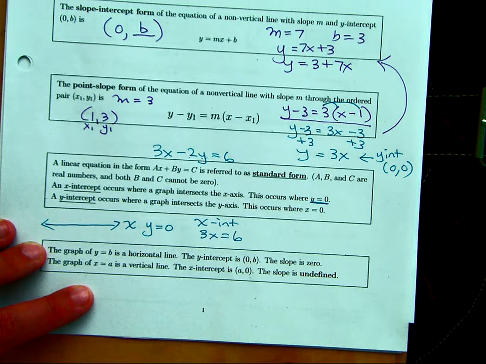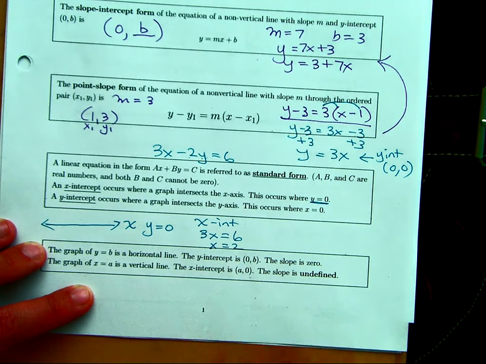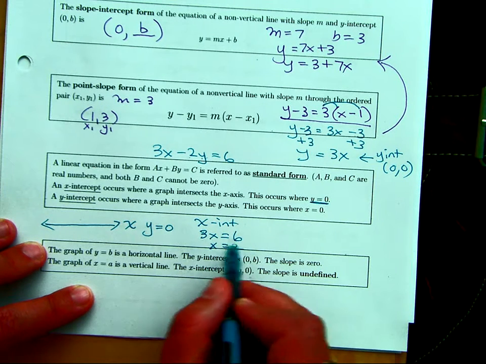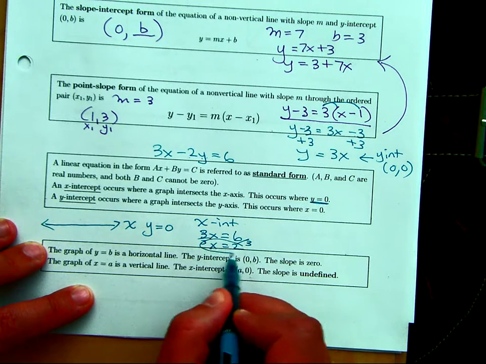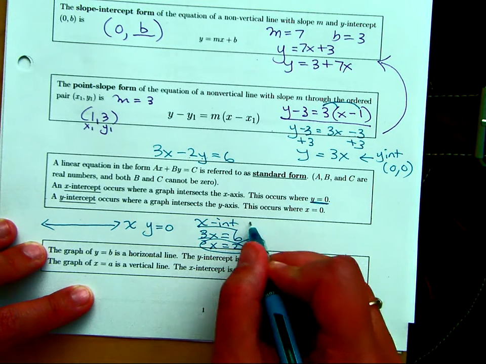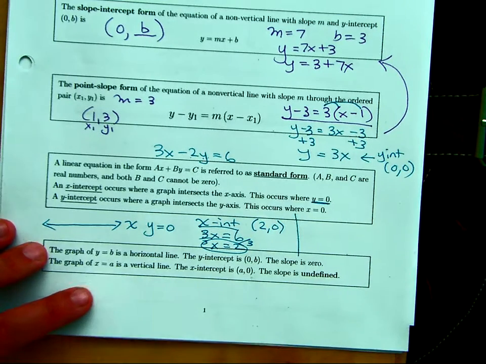What would x have to be then? 2. x equals 2. How did we get 2? Yeah, 3 goes into 6. We divide both sides by 3, right? And we get x equals 2. That ordered pair is then (2, 0). So that is the x-intercept.